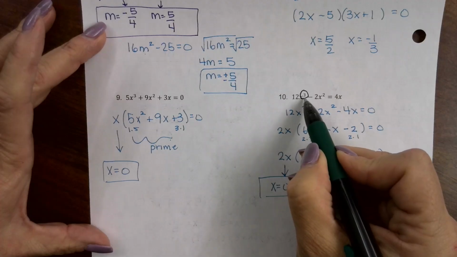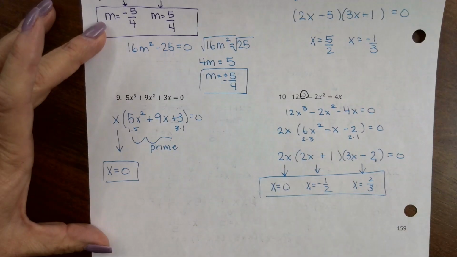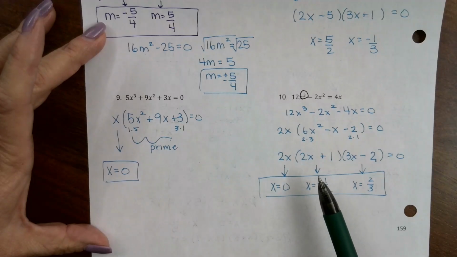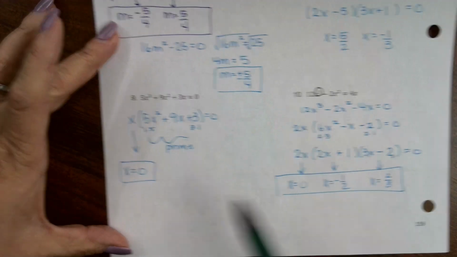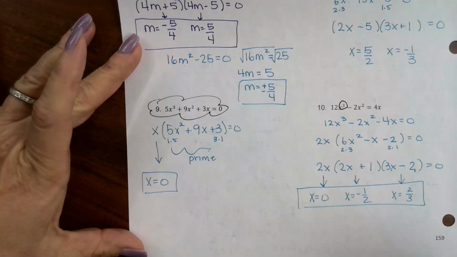Okay, so think about this. The power on the polynomial, the greatest power, tells you how many solutions you're going to have. Okay? So think about that as you're going through here, so that you know what you should be shooting for. Number 9, this is a special case because that's not factorable.